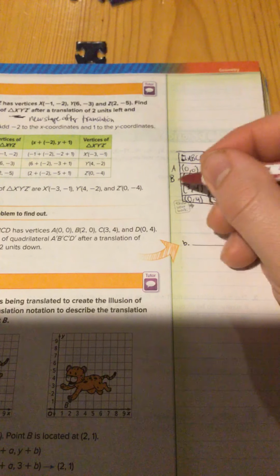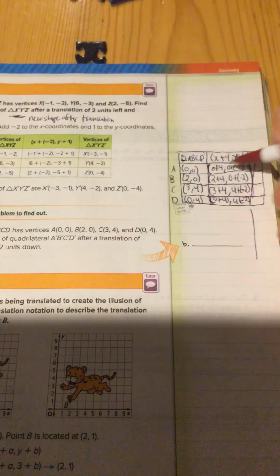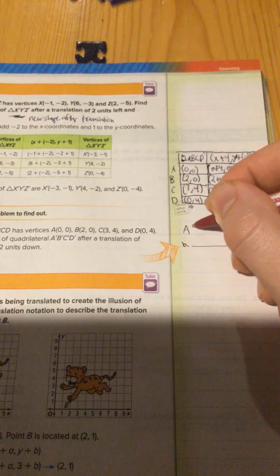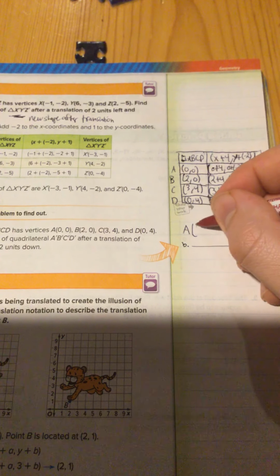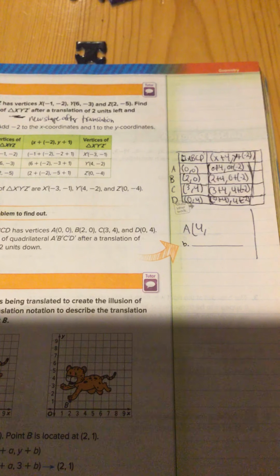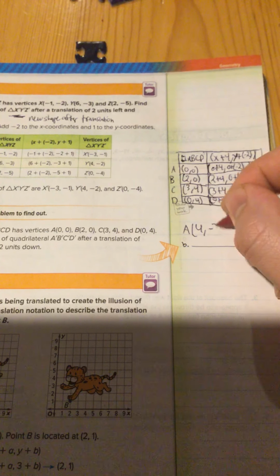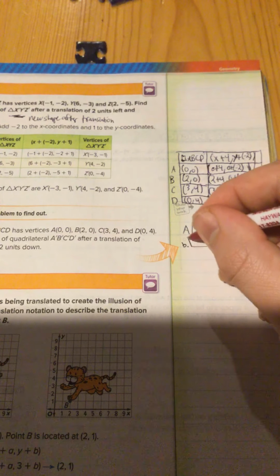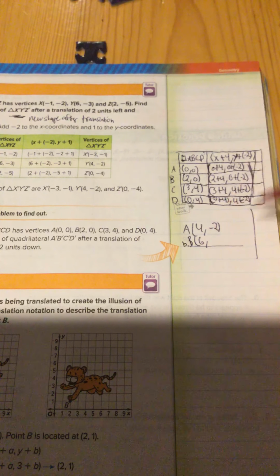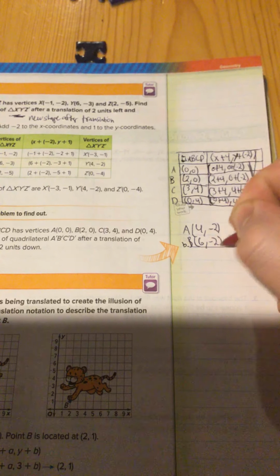So if I simplify this out, A is going to be 0 plus 4 is 4, 0 plus negative 2, anything added to a negative is subtracting the negative, so 0 minus 2 is negative 2. My B value is going to be 2 plus 4 is 6, 0 minus 2, negative 2 again.